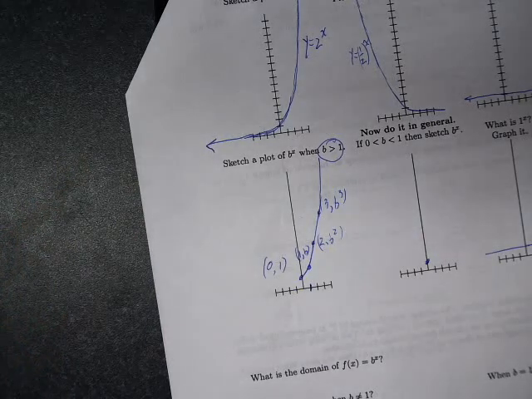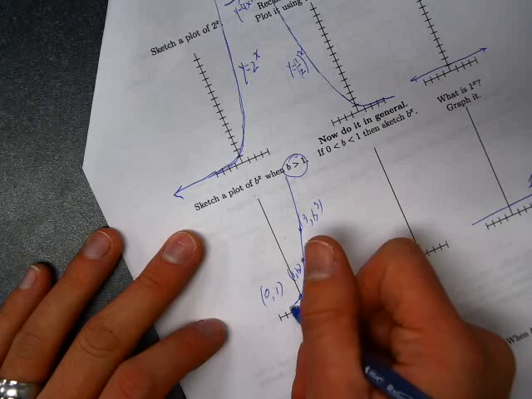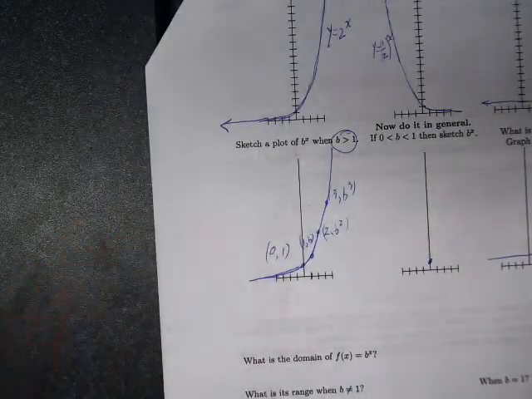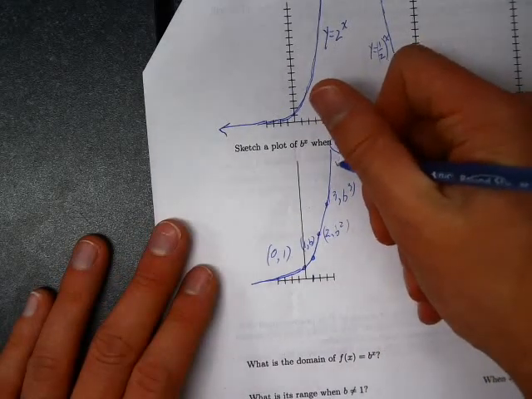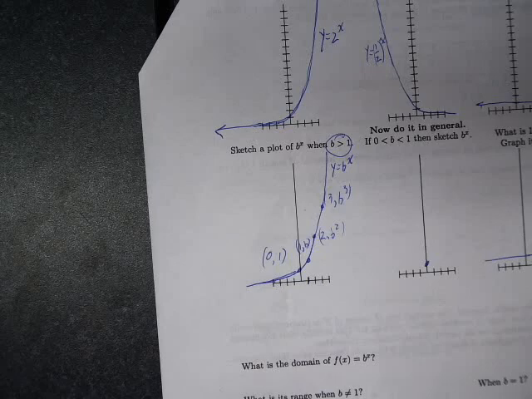What should happen when I start taking b and raising it to negative powers? It'll get close to 0 instead of close to infinity. At negative 1, you get 1 over b. At negative 2, you get 1 over b squared, 1 over b cubed, and so on. So there's the graph of y equals b to the x when b is bigger than 1. When b is between 0 and 1, let's try to think through the same thing.